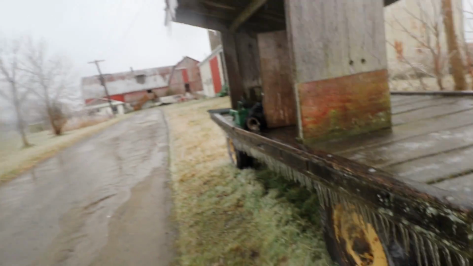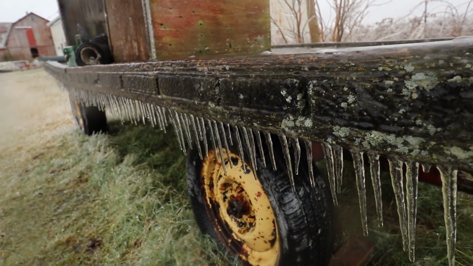You want to see something really cool? Here's some icicles on this wagon.